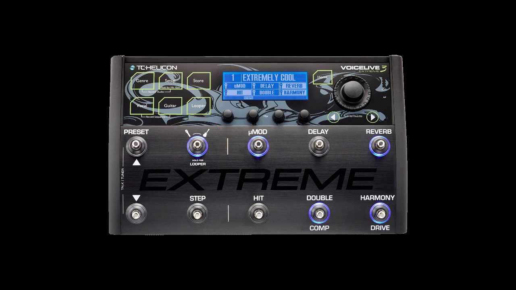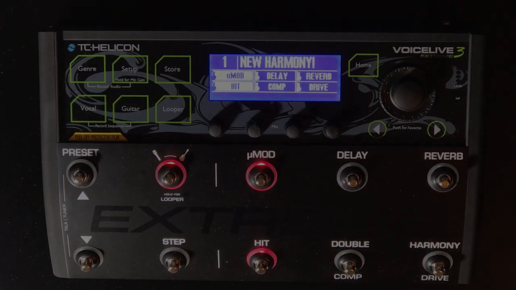You'll also notice there's a little icon on the top left of each effects pane right in this area that you'll see change to let you know if you're on the vocal layer with the microphone, guitar layer, or the looper section. This is a brief description of the top panel controls and buttons. Full functionality for each will be described in more detail later.